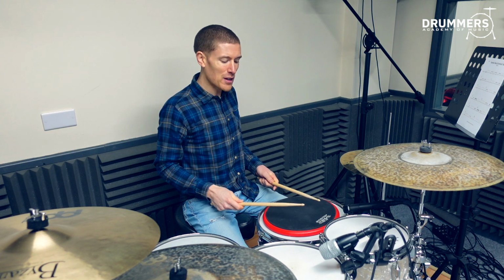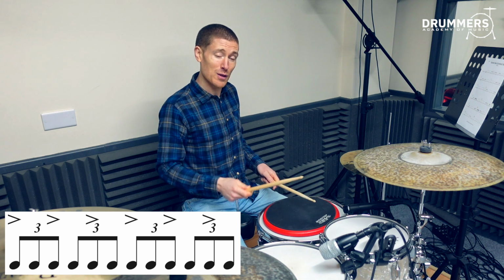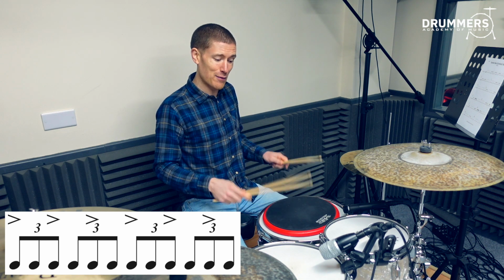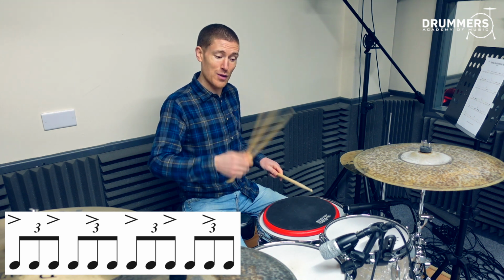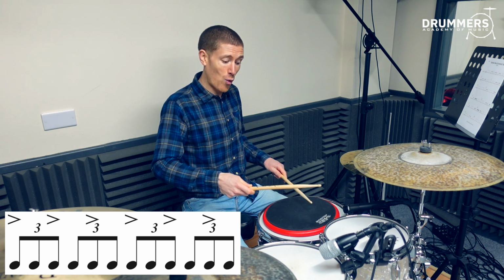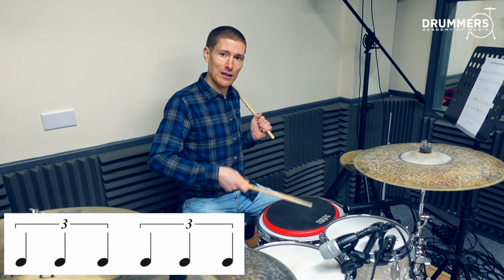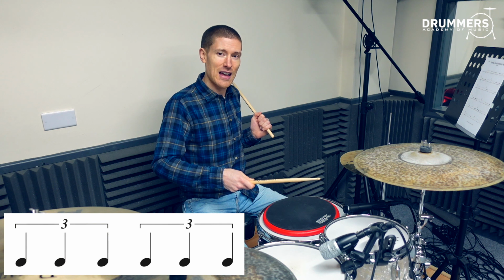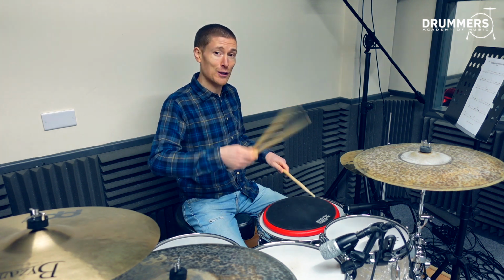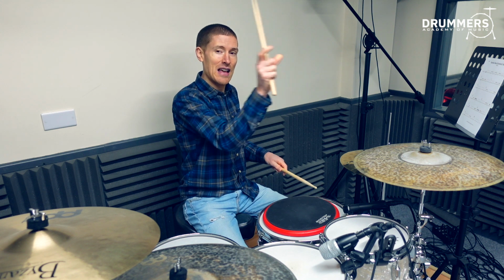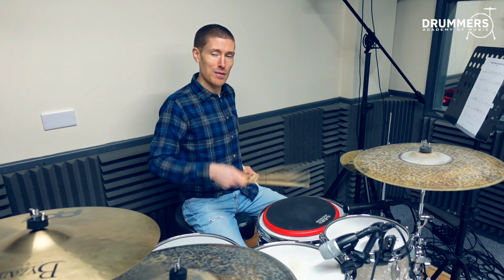Okay, so what I'm going to do now is play a bar accenting the quarter note triplets, playing 8th note triplets. So I'm playing 8th note triplets, accenting every other 8th note triplet to accent the quarter note triplets. And then in the next bar, I'm going to take the non-accent out, so I'm just playing the quarter note triplets. First bar, 8th note triplets, accenting the quarter note triplet points in the beat, and then I'm going to play just quarter note triplets.